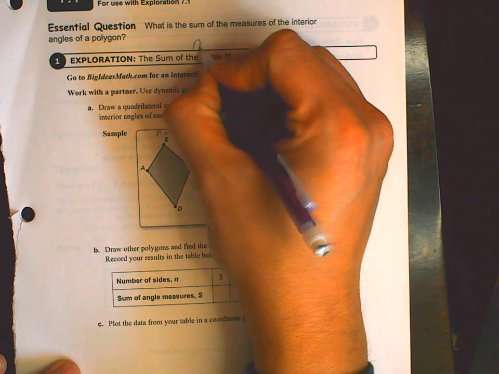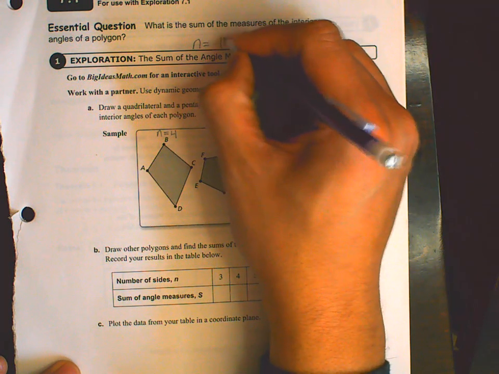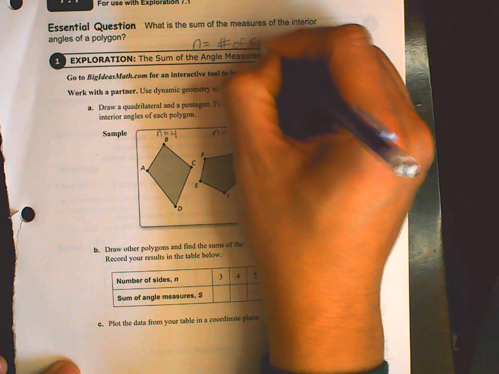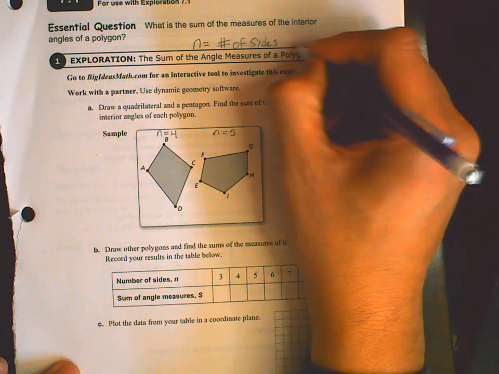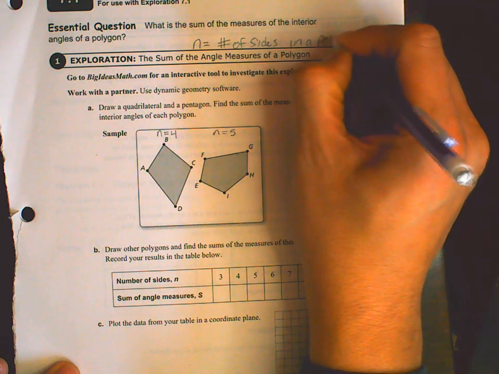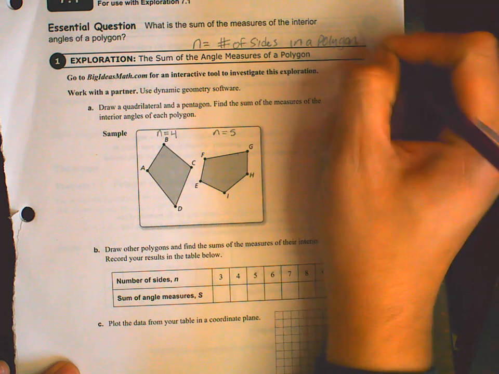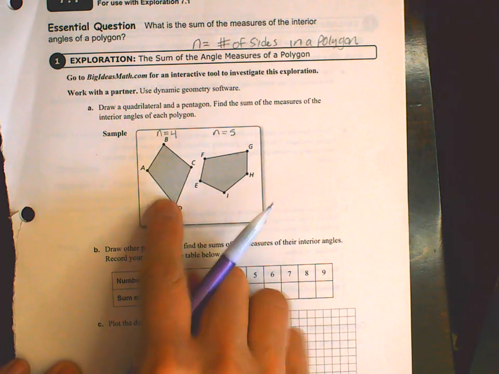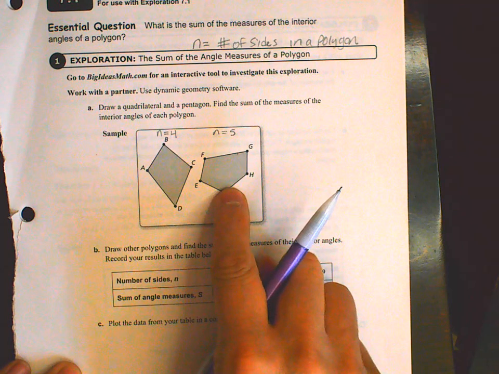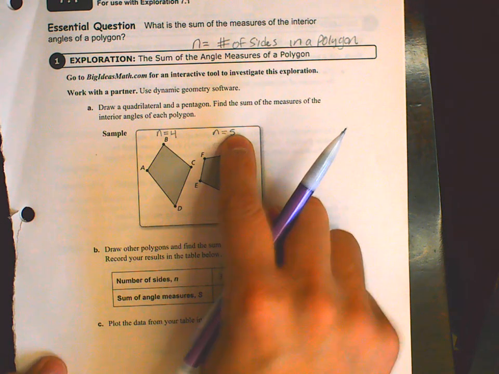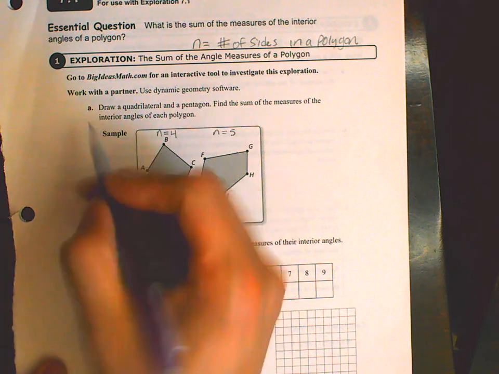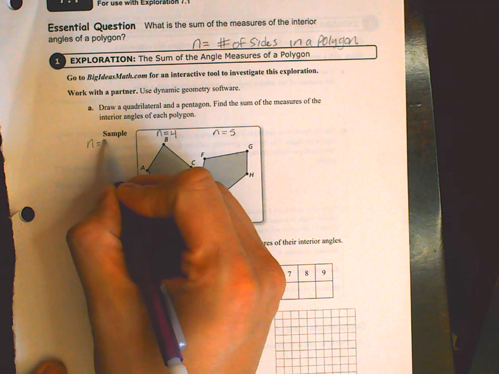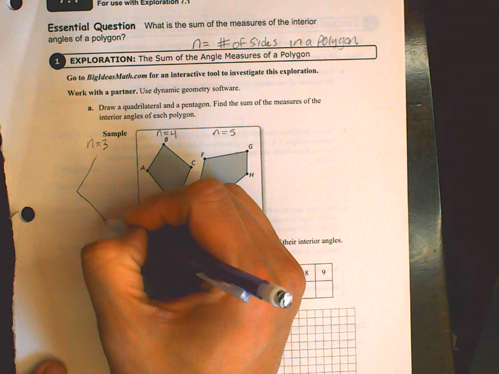And let's not forget here that n represents the number of sides in a polygon. So for example, a quadrilateral has 4 sides, a pentagon has 5 sides. Now we're going to look at a figure that has 3 sides. And now we all know that is exactly going to be a triangle.